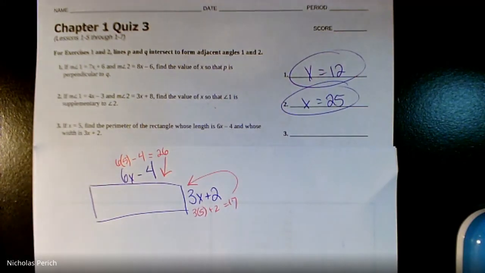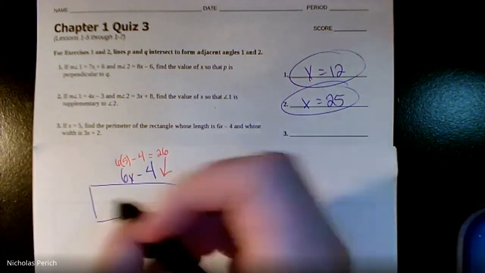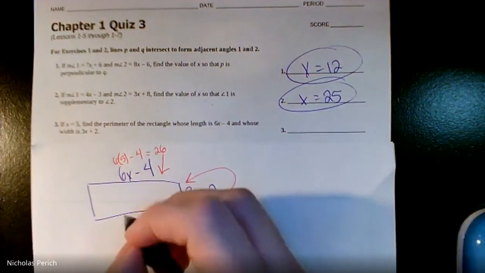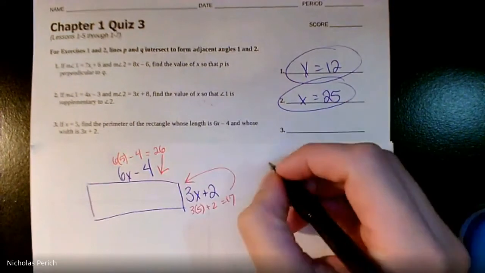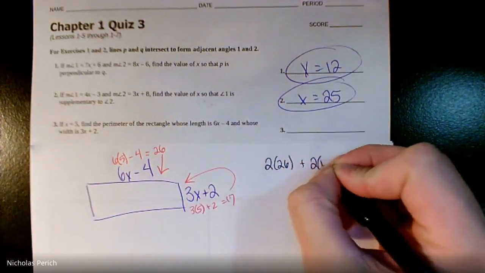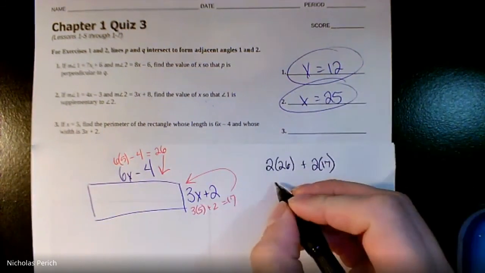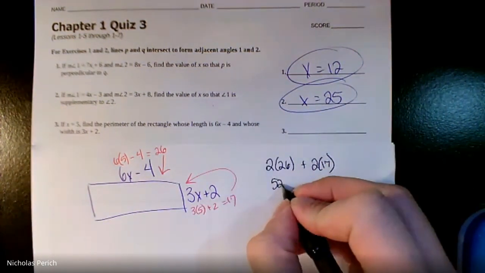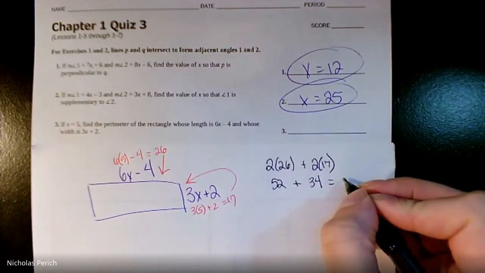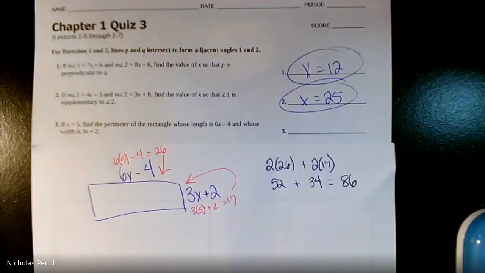Remember, perimeter is you just add up all the sides. So there's 2 ways that you could do this. You could either do 26 plus 17 plus invisible 26 plus invisible 17, or you could do 2 times 26 plus 2 times 17. And what will that be? 52 plus 34 equals 86, which is what Athena and Santi said.